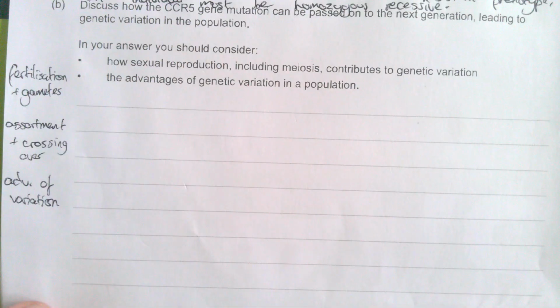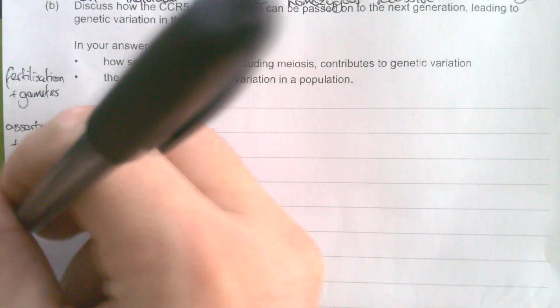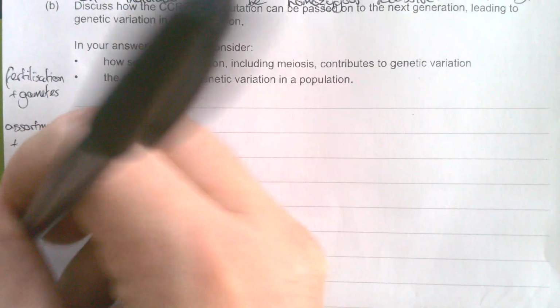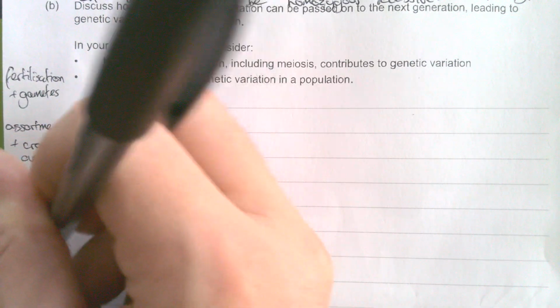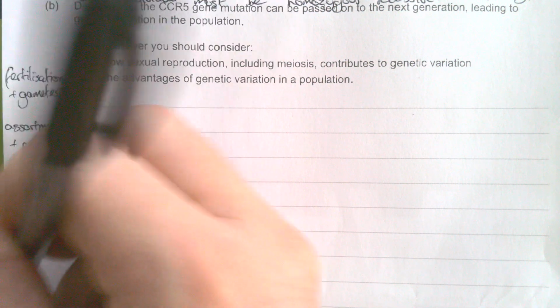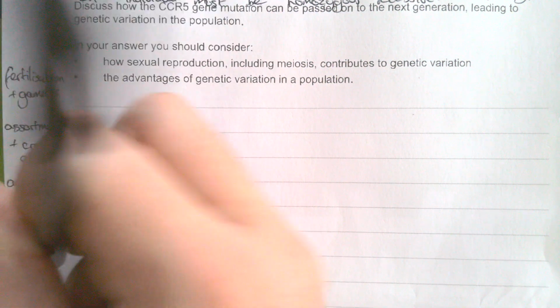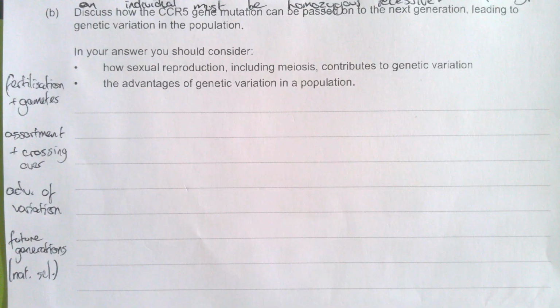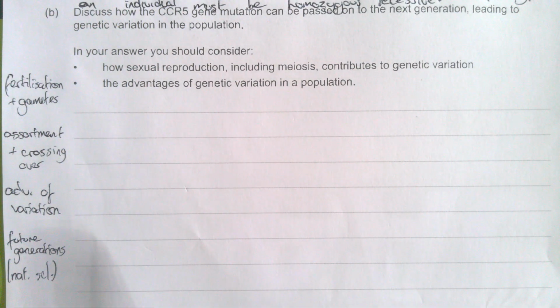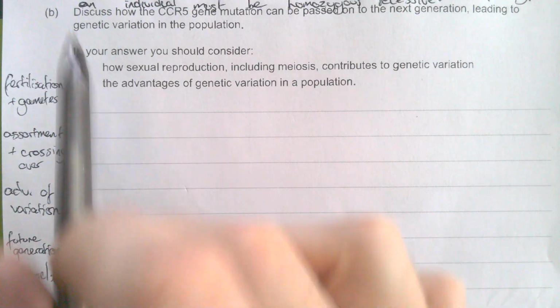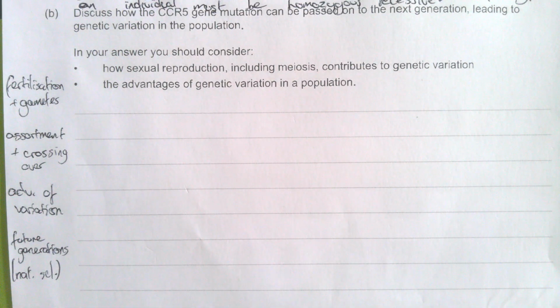So I'm going to say future generations, in brackets, nat sel. I'll explain that bit in a sec. So, as I go through my answer, hopefully I can tick off these bits as I do them, just so I make sure I have some sort of structure to my answer, and I'm trying to cover all the bits across the question and the suggestions.